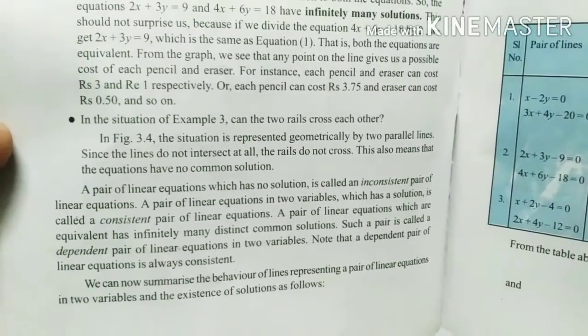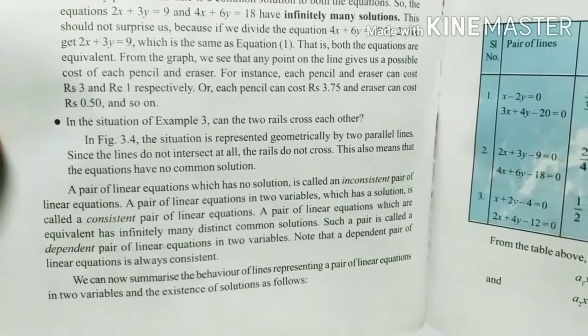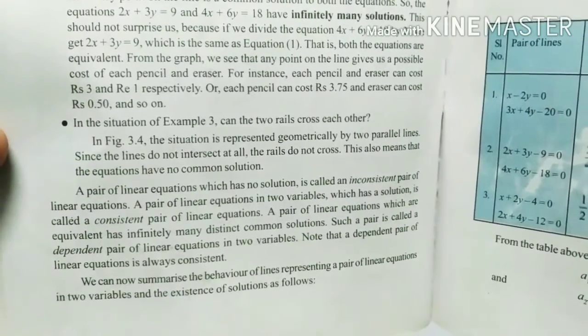A pair of linear equations in two variables which has a solution is called a consistent pair, and a pair which is equivalent has infinitely many distinct common solutions. Such a pair is called a dependent pair of linear equations in two variables. Note that a dependent pair of linear equations is always consistent.